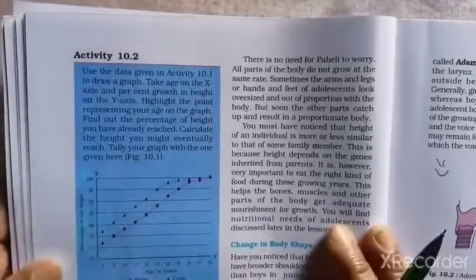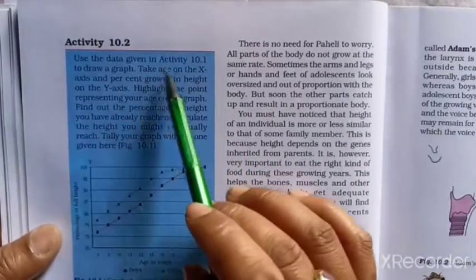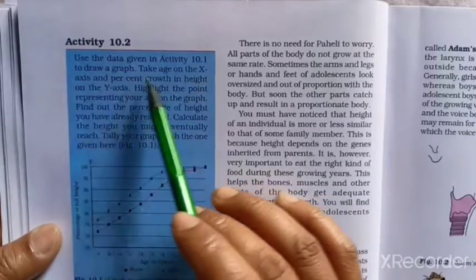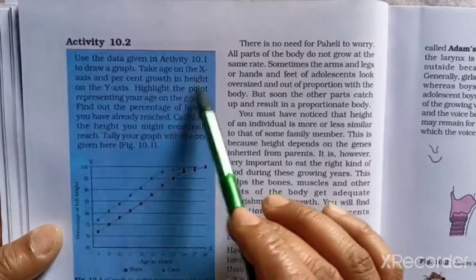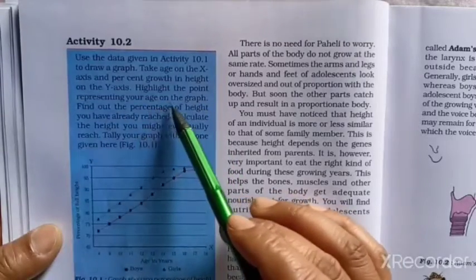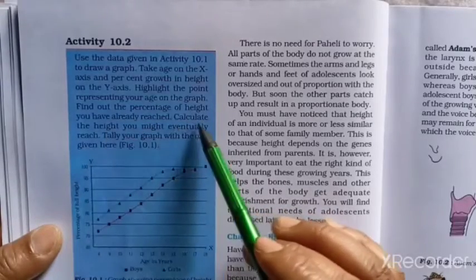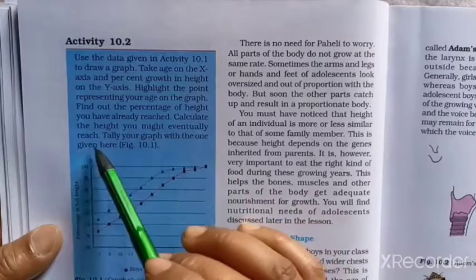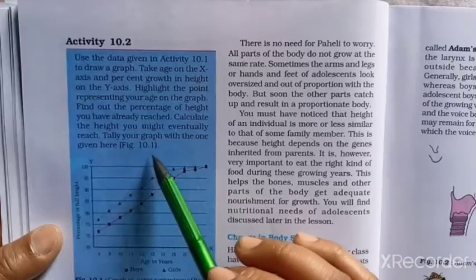Next page, now let's see. Activity 10.2, now let's see what it says. Use the data given in activity 10.1 to draw a graph. Take age on the x-axis and percent growth in height on the y-axis. Highlight the point representing your age on the graph. Find out the percentage of height you have already reached. Calculate the height you might eventually reach. Tally your graph with the one given here, figure number 10.1.